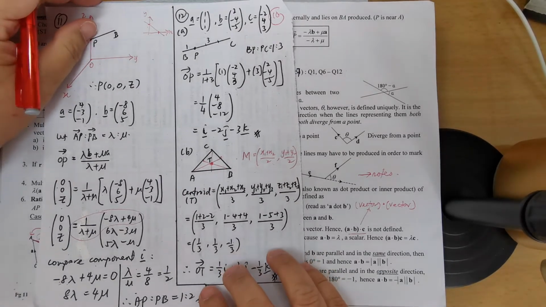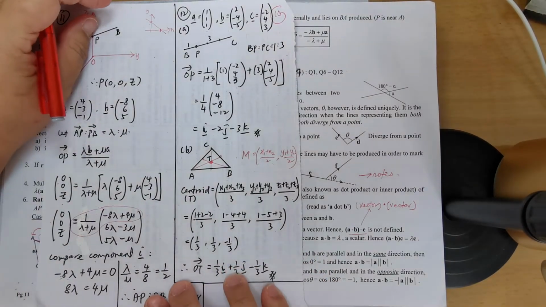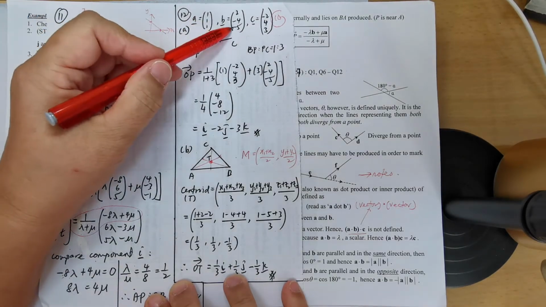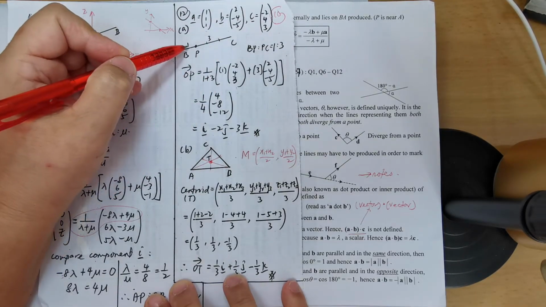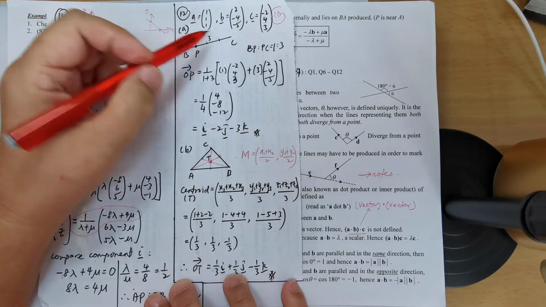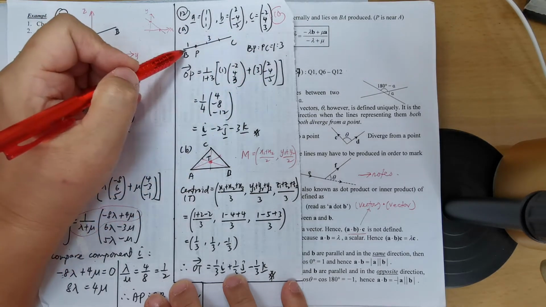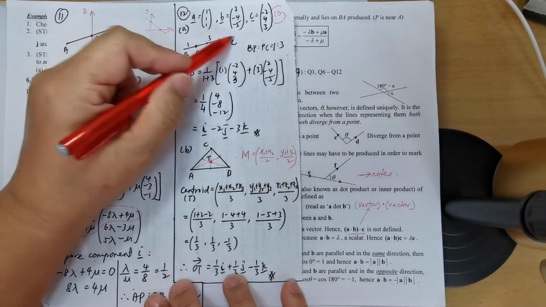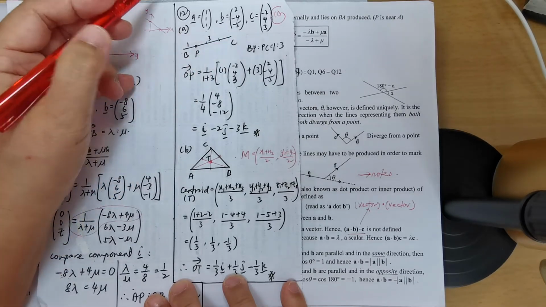Alright. Okay, so question 12. First part not difficult. You are given vector A, vector B, vector C. P is here in the ratio 1 to 3, so PB is one part and PC is 3 parts. So we divide the line BC into 4 equal parts.